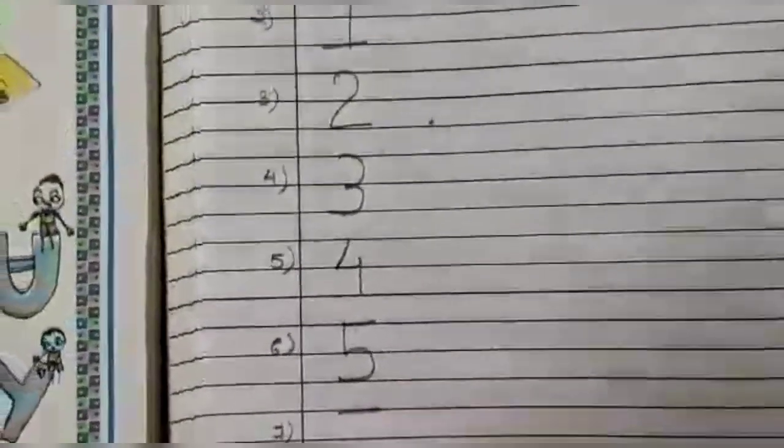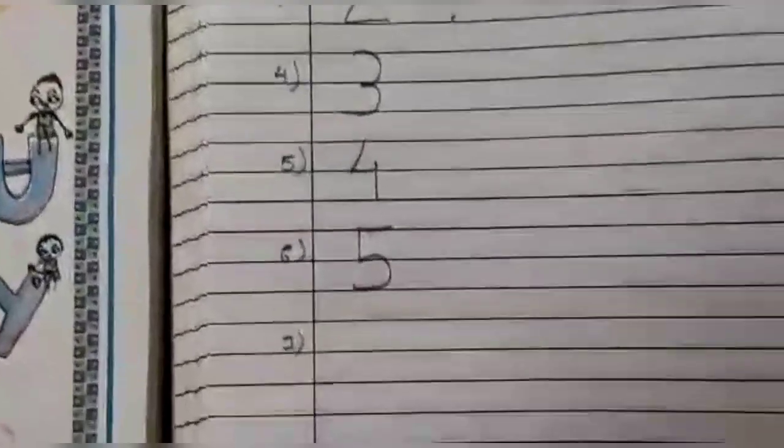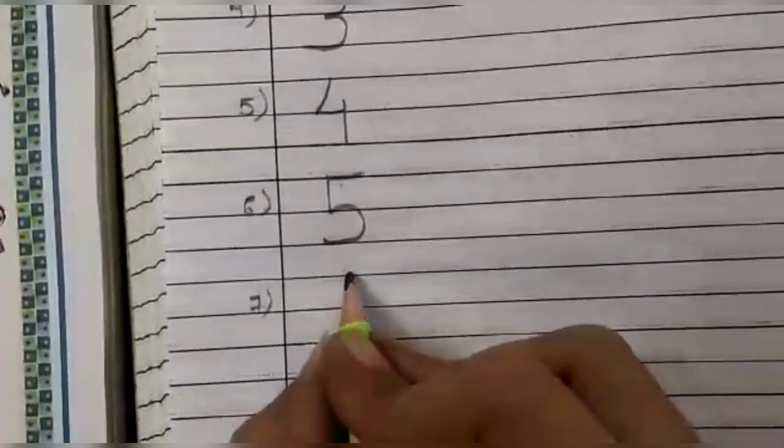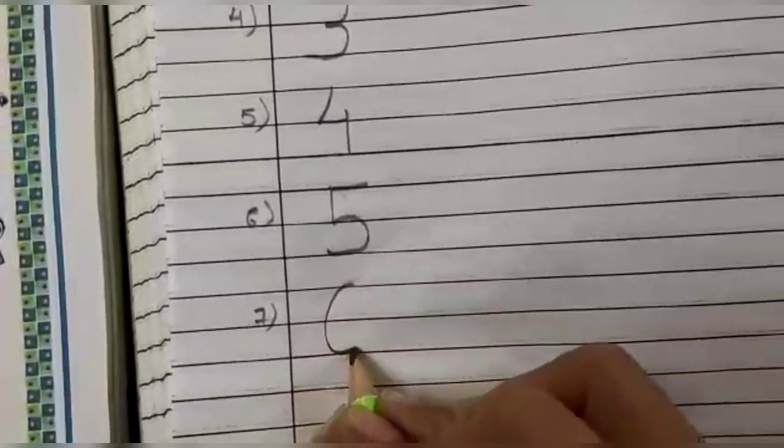6. Now make it half turn. स्टूडेंट्स क्या लिखा, इट हैज बिकम 9, isn't it? तो 6 also doesn't look the same.